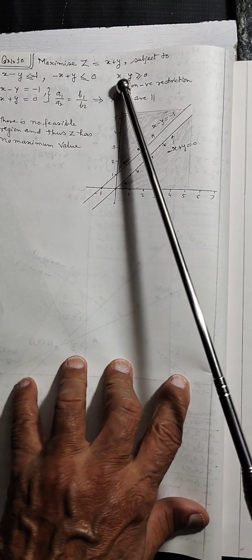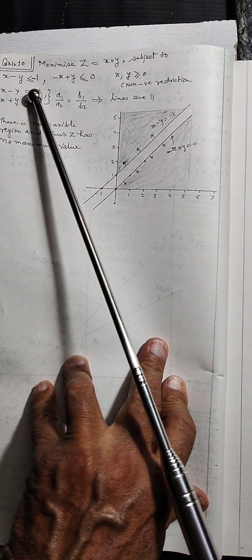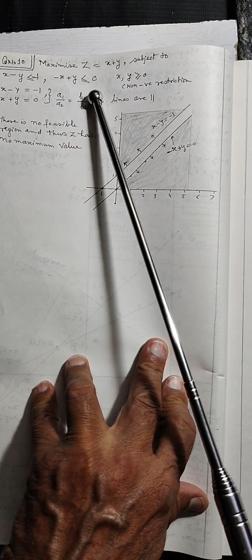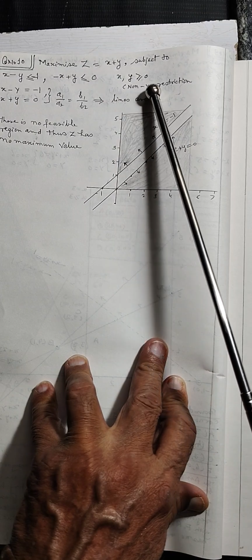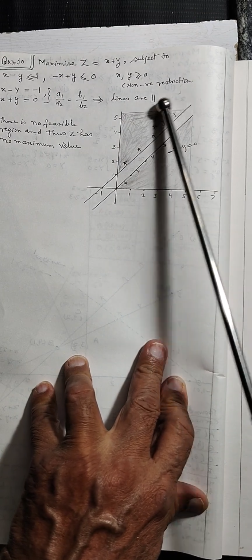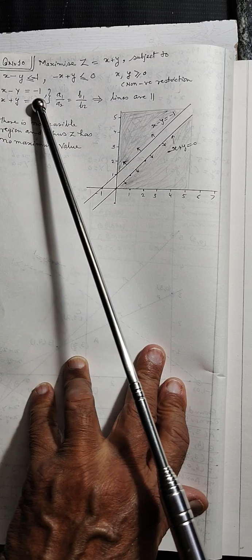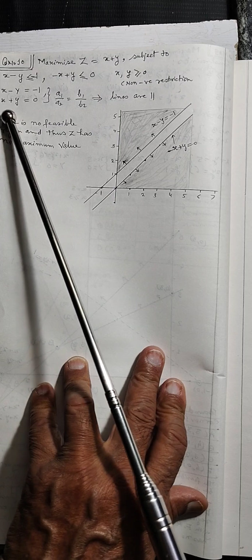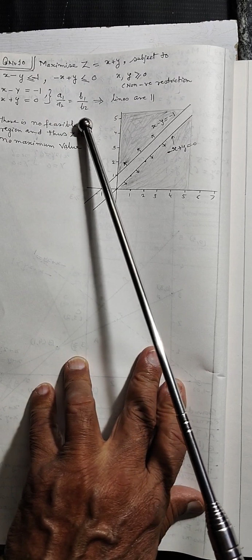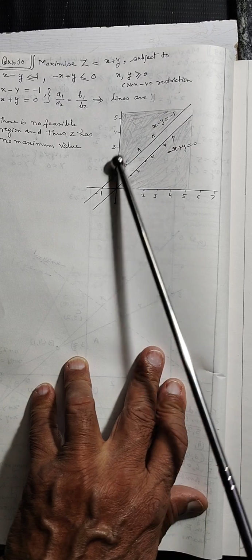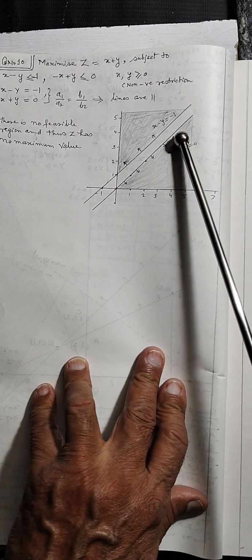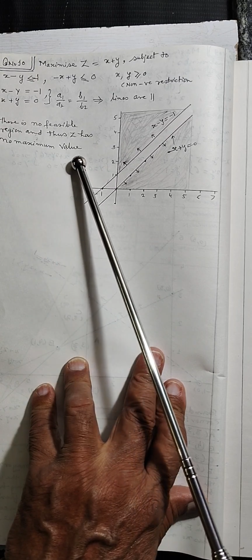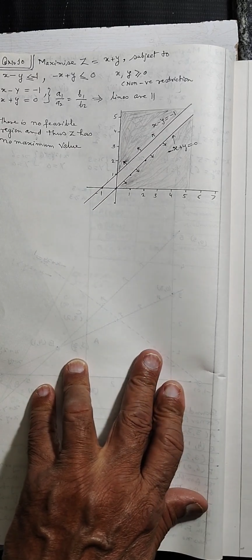Maximize z equal to x plus y subject to x minus y less than or equal to minus 1, minus x plus y less than or equal to 0, and x and y greater than or equal to 0. This is the non-negative restriction. Now we solve x minus y equal to minus 1 and minus x plus y equal to 0. Here you see a1 by a2 is equal to b1 by b2, which means the lines are parallel. Here I have drawn the graph. There is no feasible region and thus z has no maximum value. And this will be the solution of question number 10. That's all.